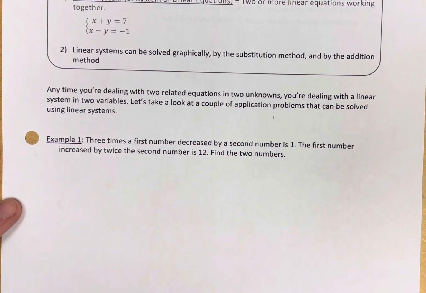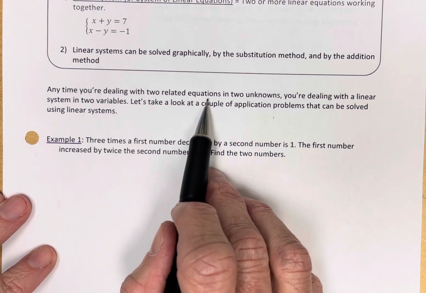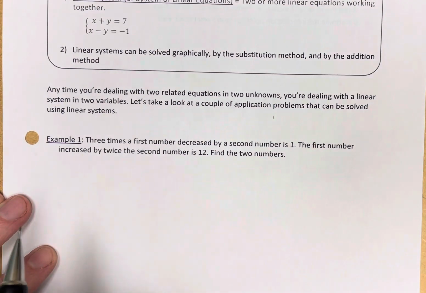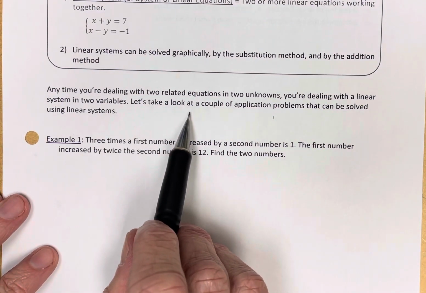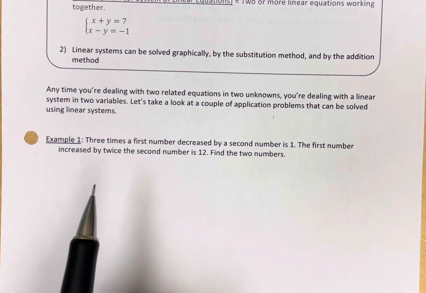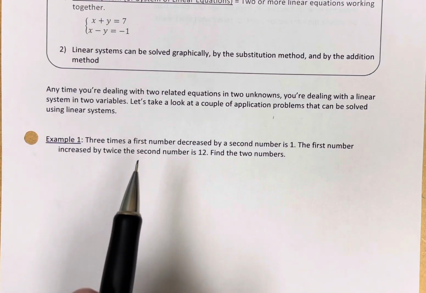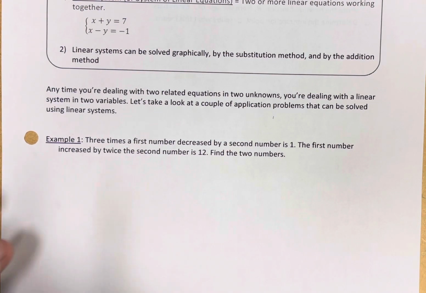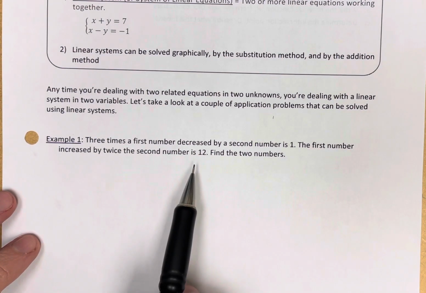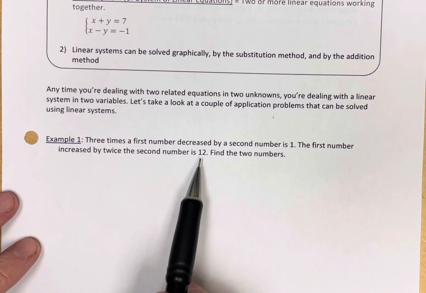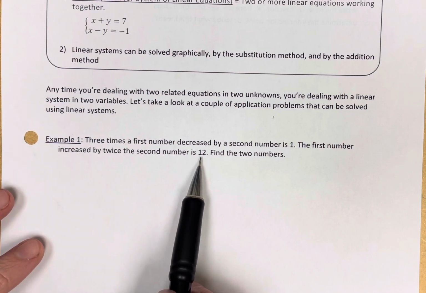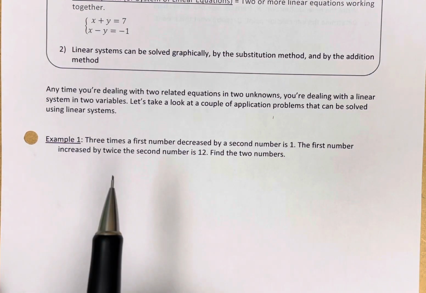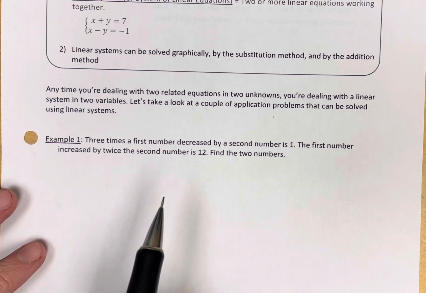Okay, anytime you're dealing with two related equations and two unknowns, you're talking about a linear system in two variables. And so we're going to take a look here at a couple of application problems that can be solved using linear systems. Our first example is something that I can remember teaching in middle school. We taught it a little differently. We certainly did not use linear systems in middle school, but in the pre-algebra class, we were able to set this problem up and then solve it using some pre-algebra methods.